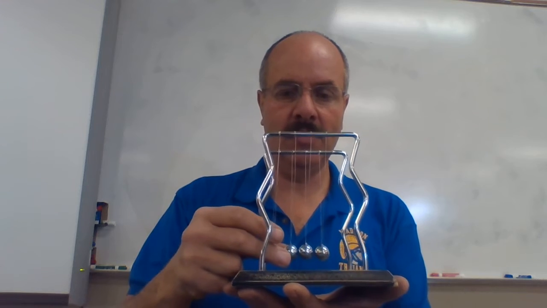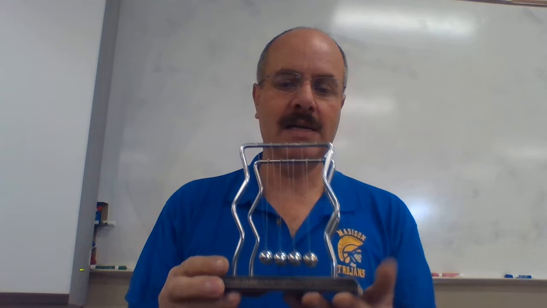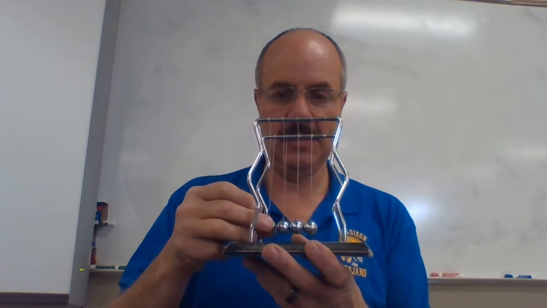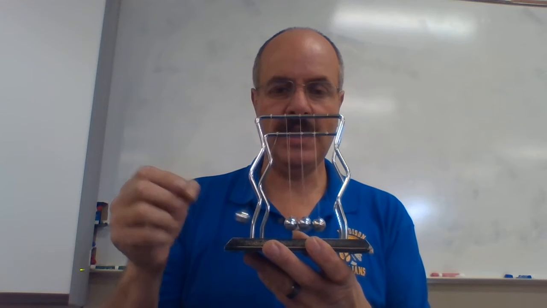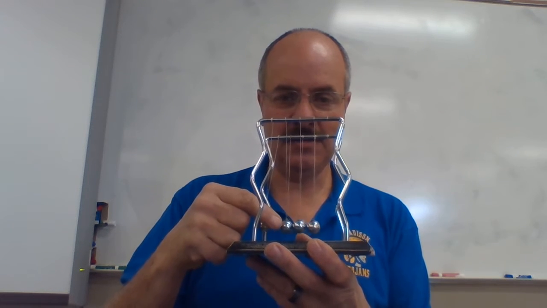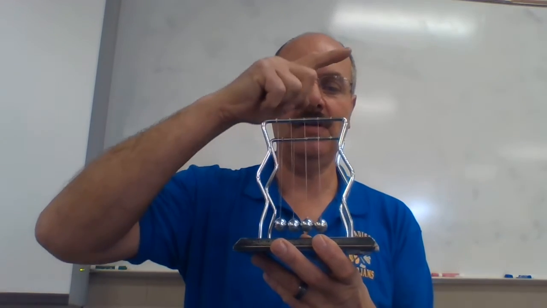So notice when I let go and it hit this side, it caused one on the other side to pop out. Why did it come out? Because it transferred the momentum from one side to the other. All we're doing is a transfer of momentum. That momentum goes from this ball to the next one, to the next one, to the other one, and then it doesn't have anything to transfer it to, so it goes out.